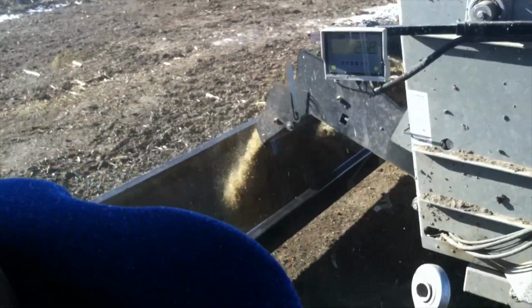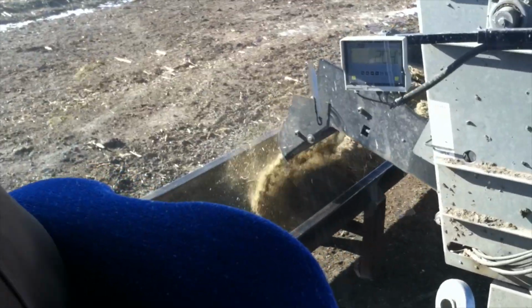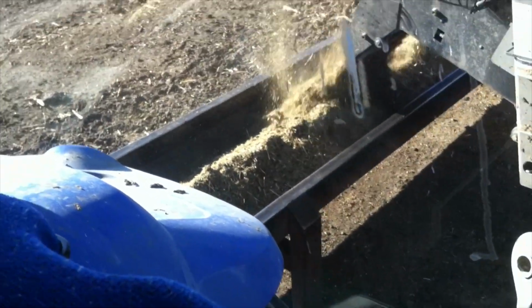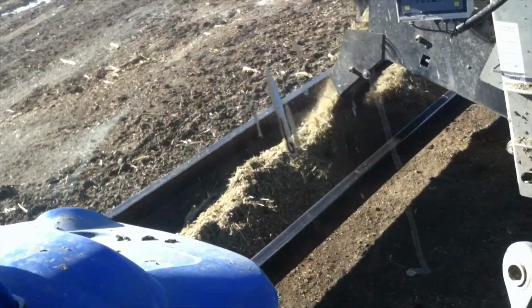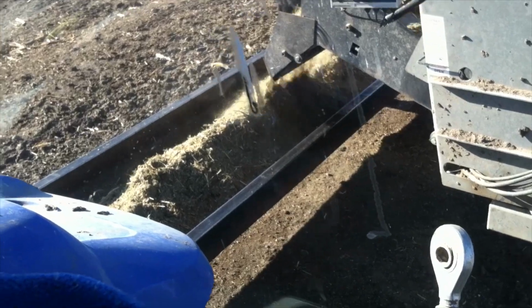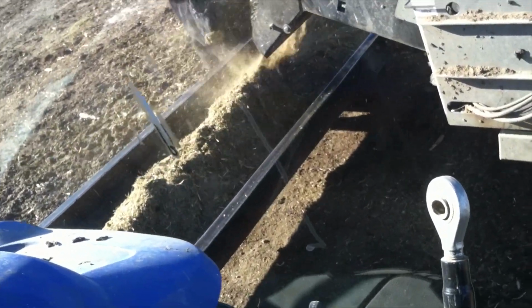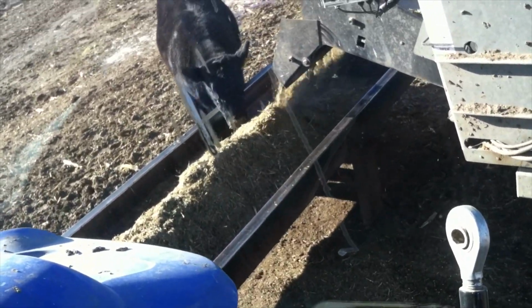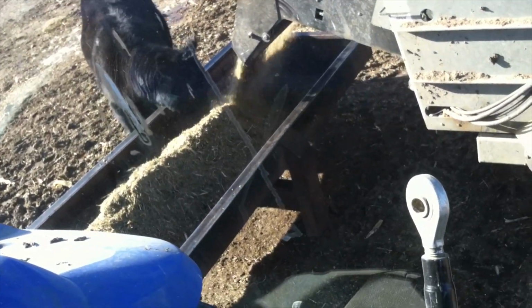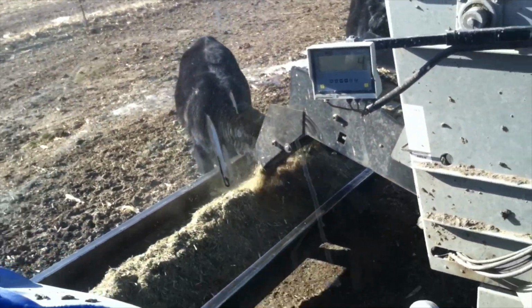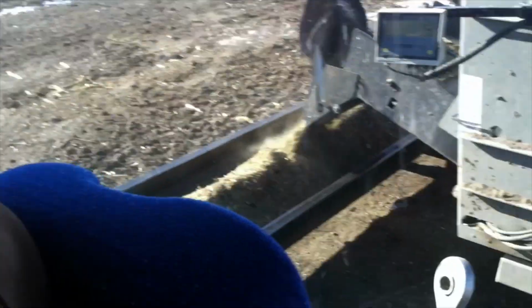Everything comes out in a mixed ration. That's what you see in the bunk there. Back up a little bit so you can see. What you see in the bunk there is the finished mixed ration. That's what all the feedstuffs look like when they're mixed together. You can hardly tell that there's any corn in there, any distillers. You can't tell the grass hay from the alfalfa or the corn stalks from the grass hay. So it helps so they can just dig in and eat right away, and they don't sort it out.